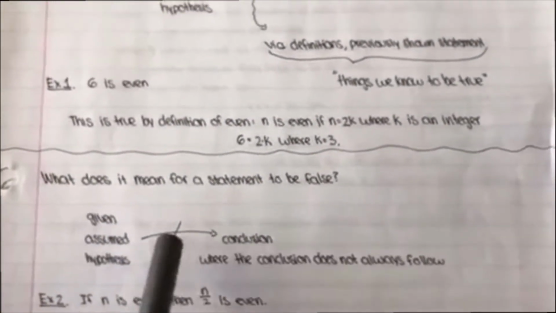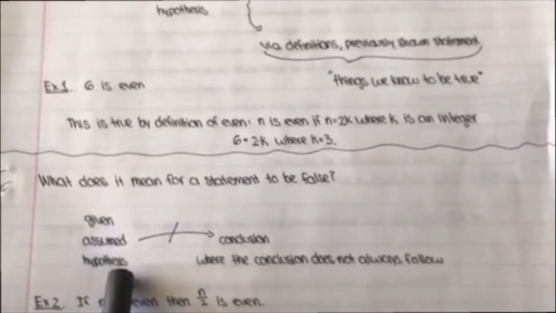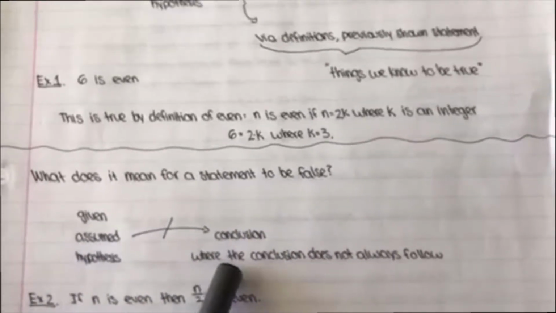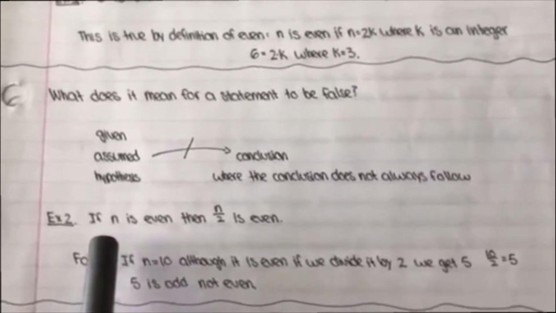Now, what does it mean for a statement to be false? When we have a given or assumed or hypothesis, but we cannot come to a conclusion, meaning the conclusion does not always follow. So example 2.